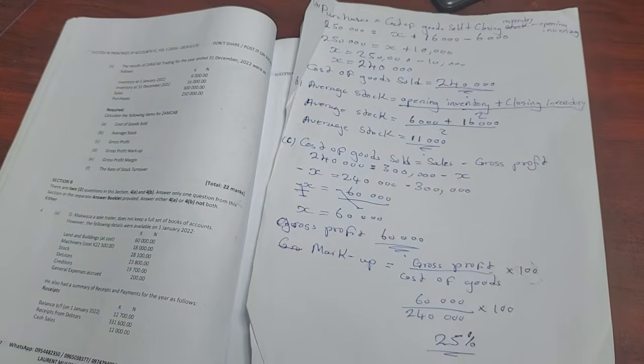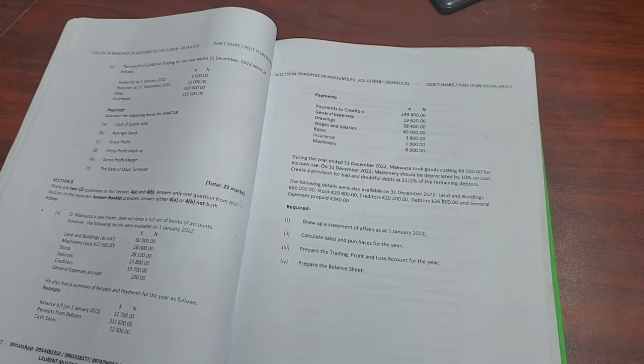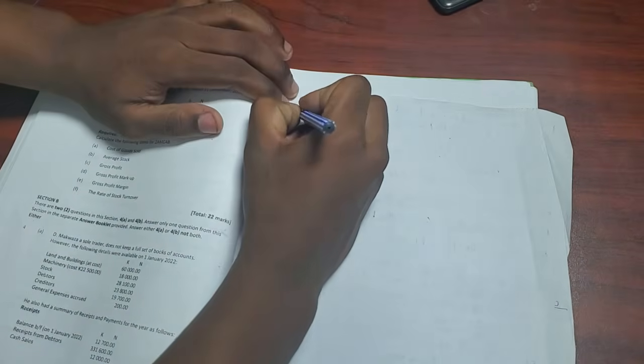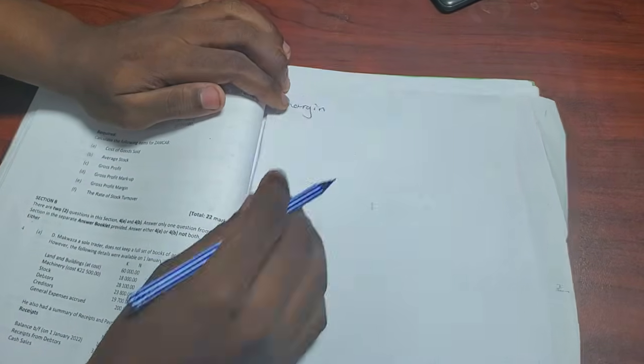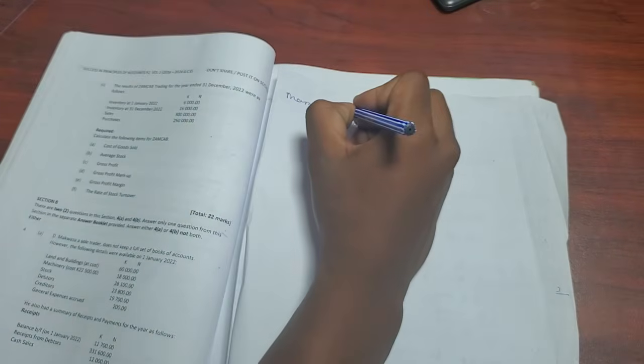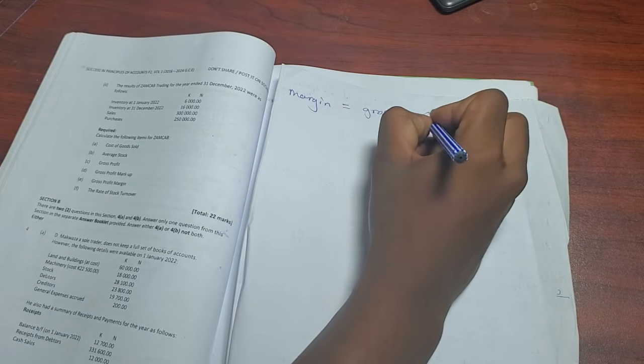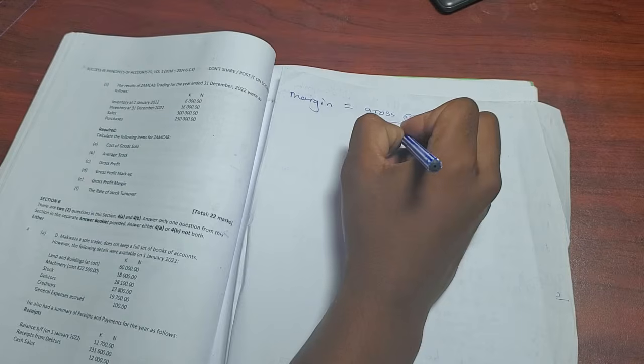Then we head on to the next one, which is margin. So margin, the formula we use to find margin is gross profit over sales.